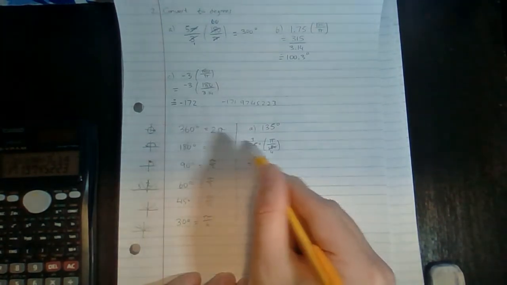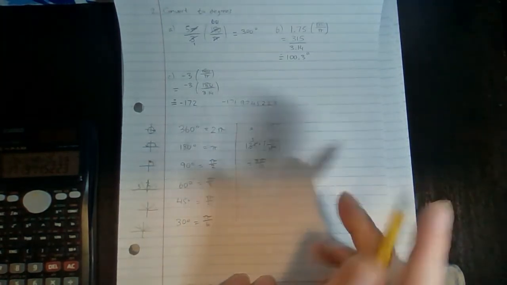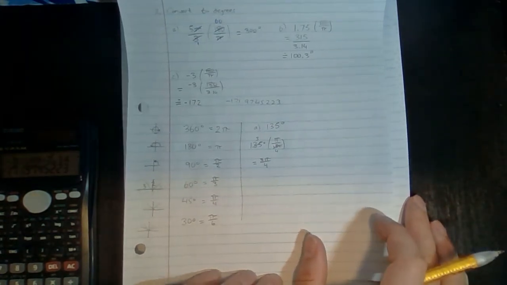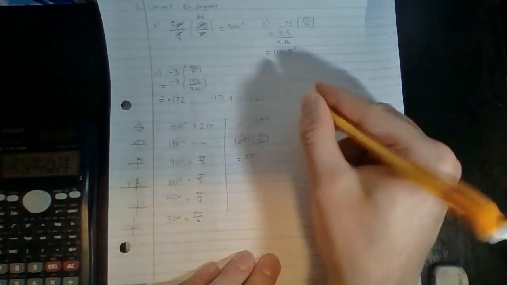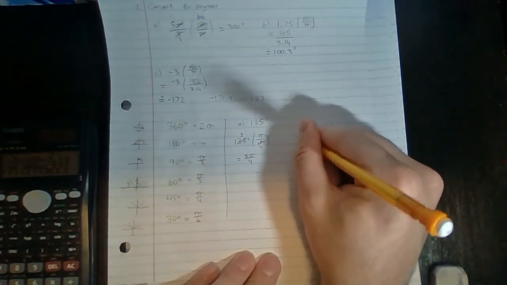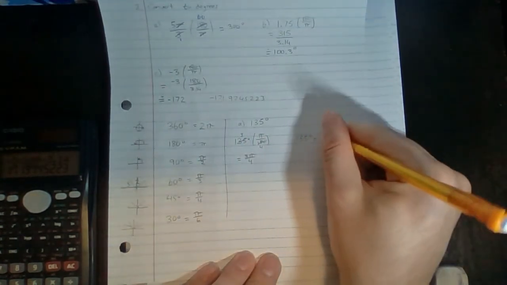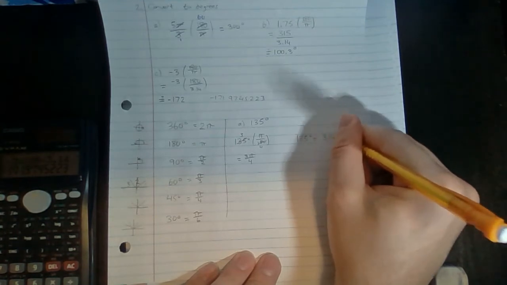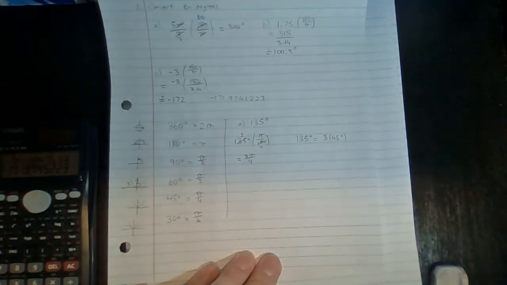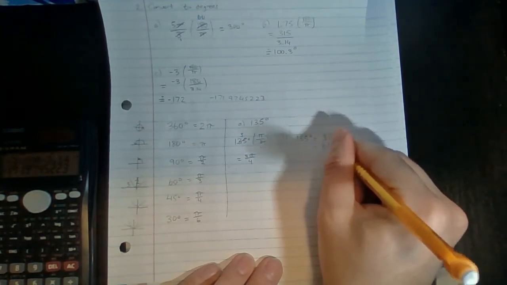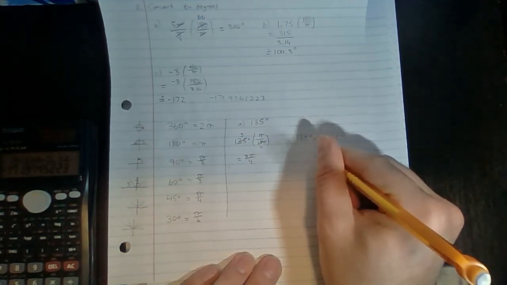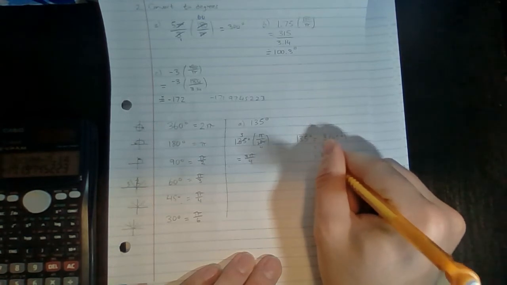You need to find your common factors of 135 and 180 in order to simplify that fraction. But I know you're all capable of that. Or 135 degrees, well, that's just 3 times 45 degrees. And 45 degrees is a pi over 4. So it's just 3 pi over 4s. Or 3 pi over 4.